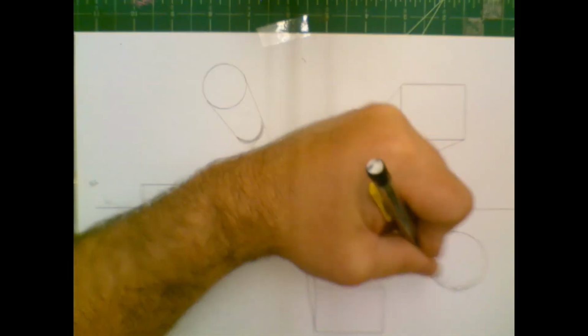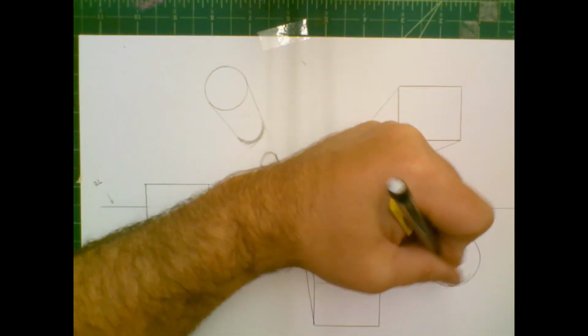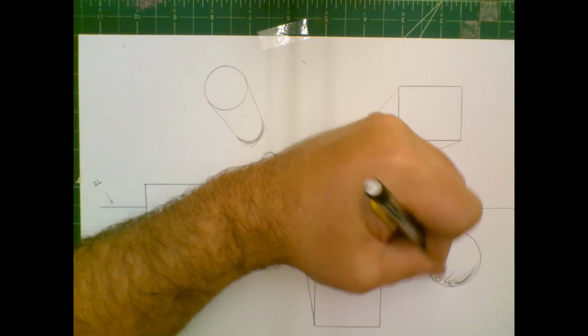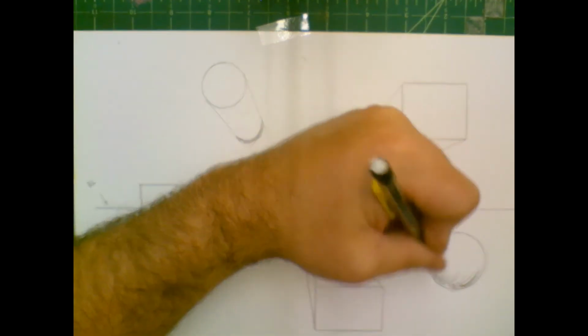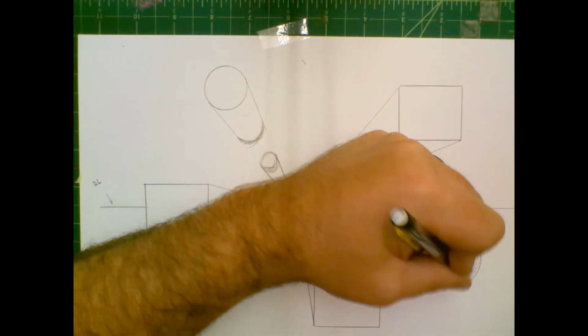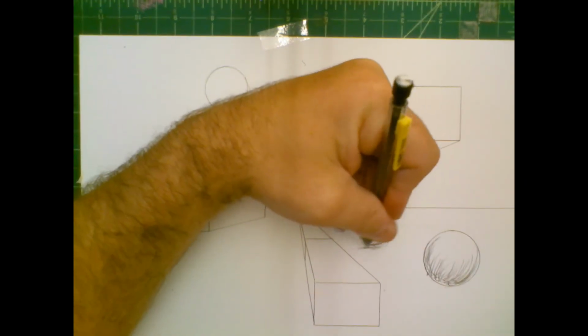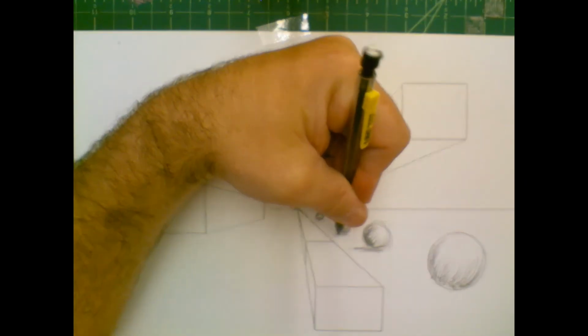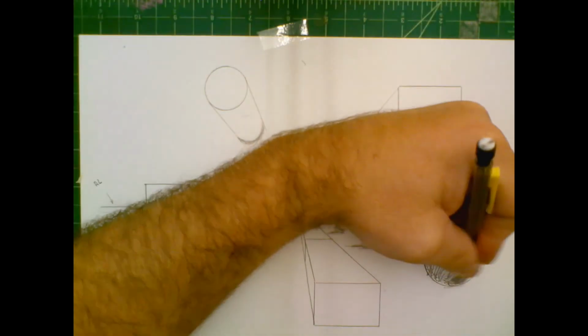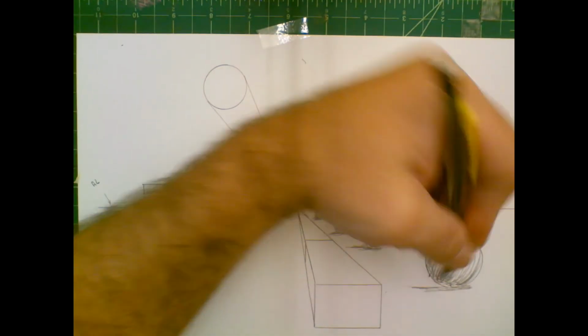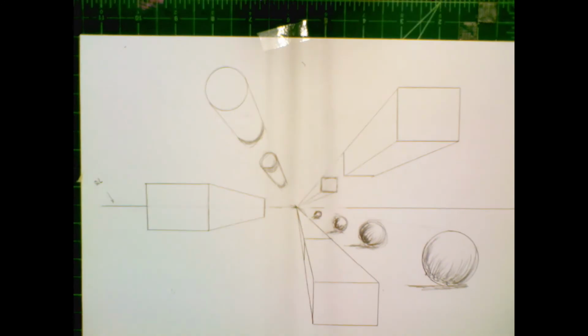I know I'm not using the graphite technique that I taught you guys. This is something called hatching, which we'll get to down the road. It's just a little faster. We can lay in our shadows. All right, so roughly that's what we're looking at.